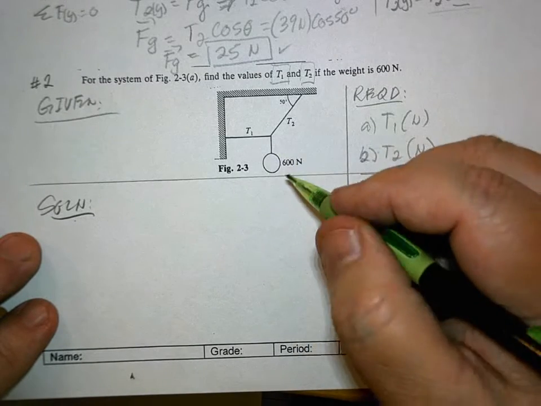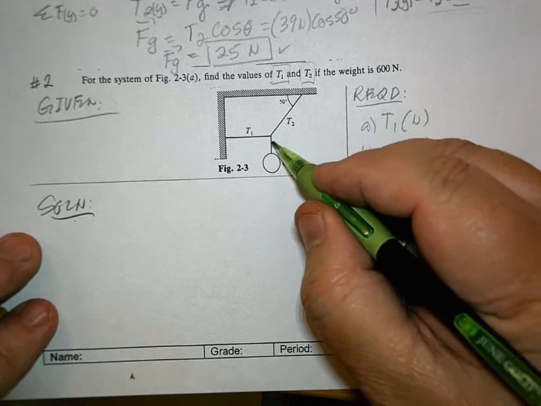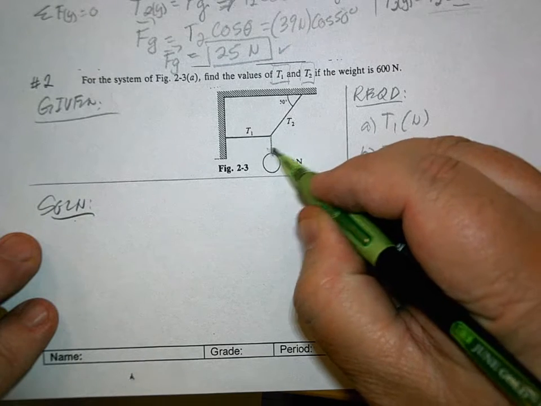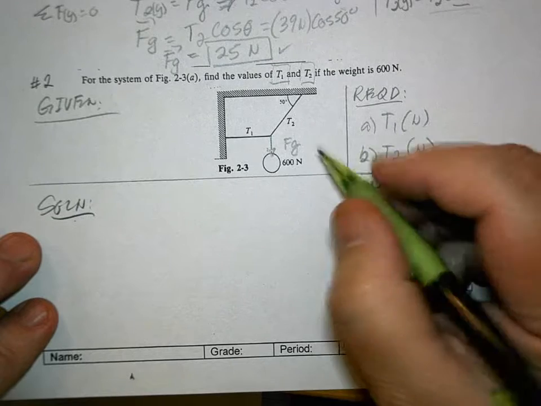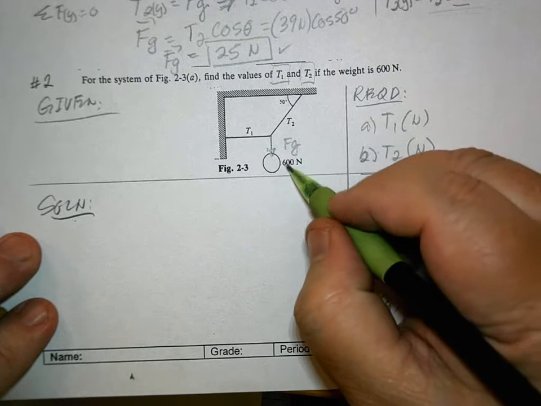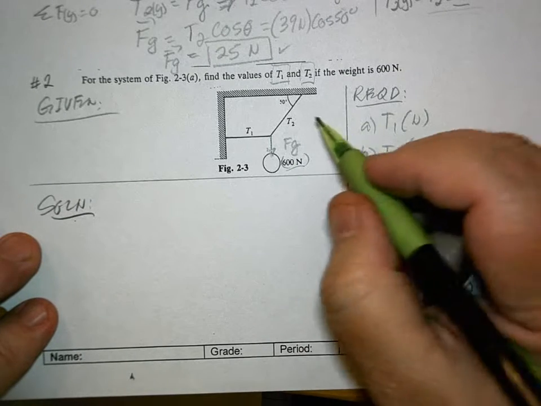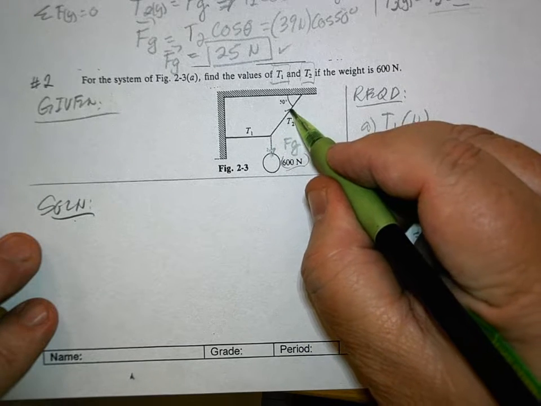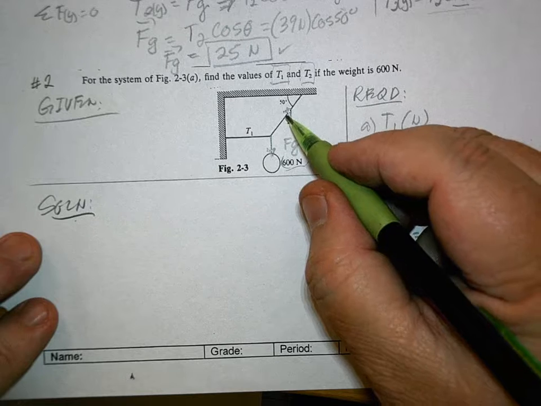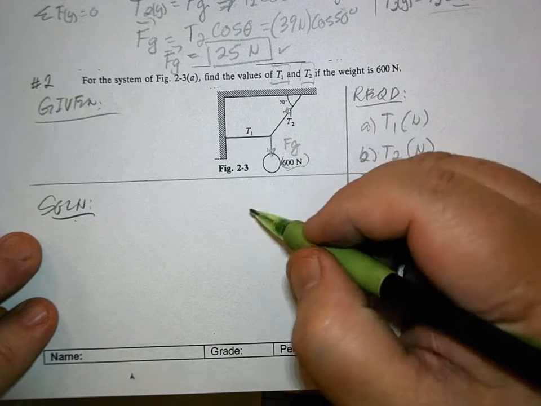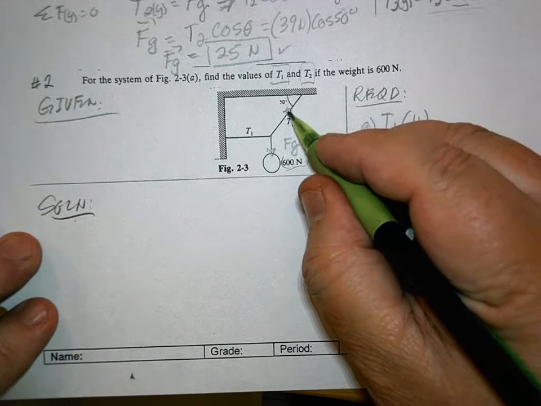Look at this. Now we look for the vectors. Where's the vector? There's one going down here, right? And that is the Fg. That's the weight, and it's given as 600 newtons. Then we have another one going this way, right? It's pulling that way because if not, if you cut that, where would it go? It would swing down. So that's going this way.